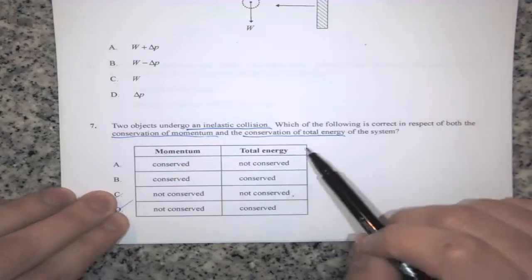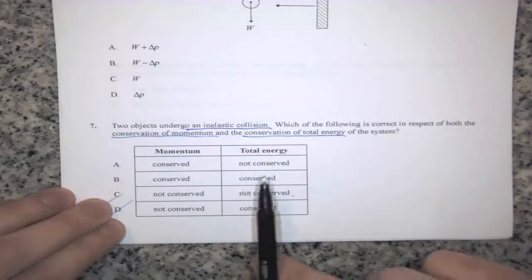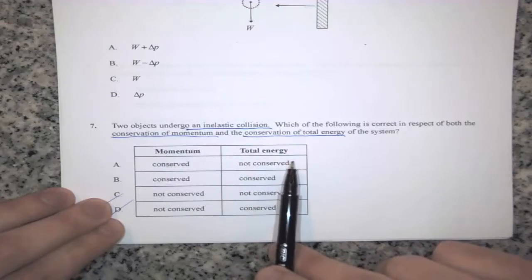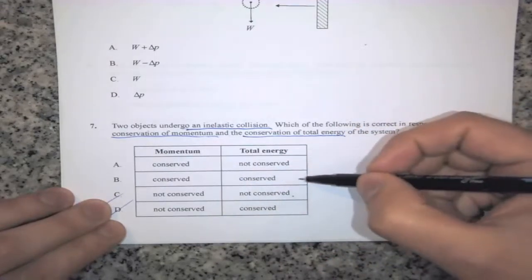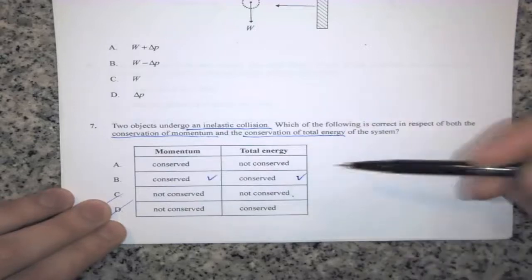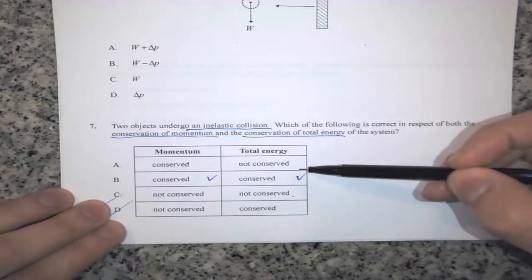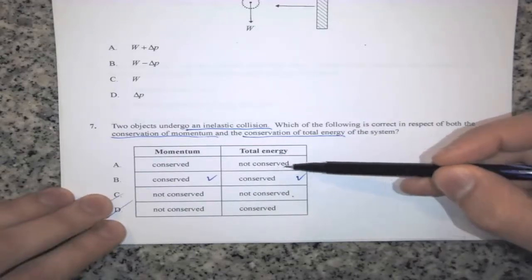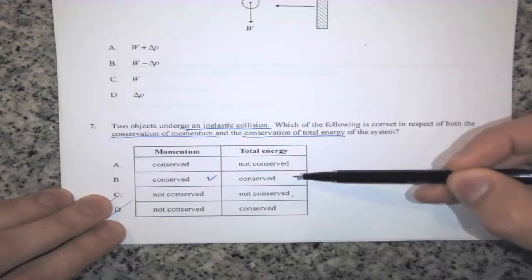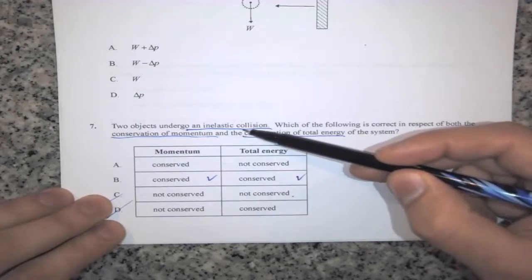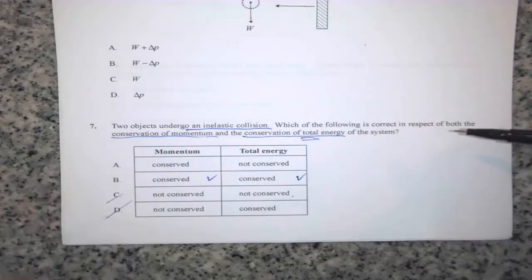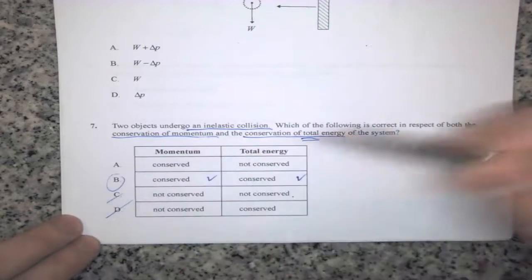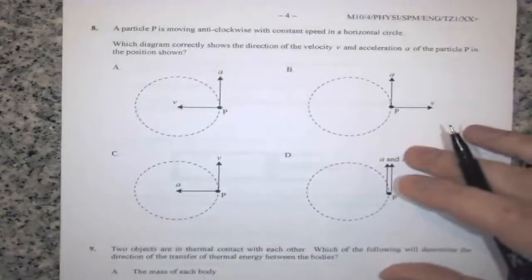And here we need to see what is happening to the energy. When we talk about total energy, then we know that it needs to be conserved. Be careful here because many students answer it's not conserved because they think about kinetic energy in an inelastic collision. But this is not our case. Here, it's the total energy. So this is why it's important to read the questions very carefully. So here, of course, it gives you the answer B. Now let's see the number 8.